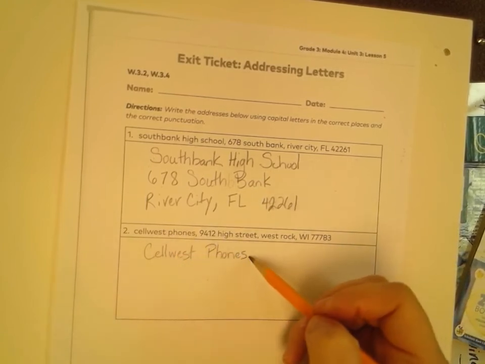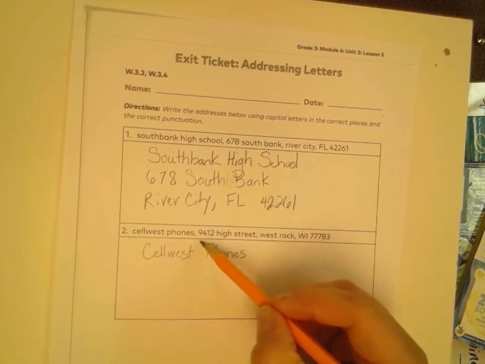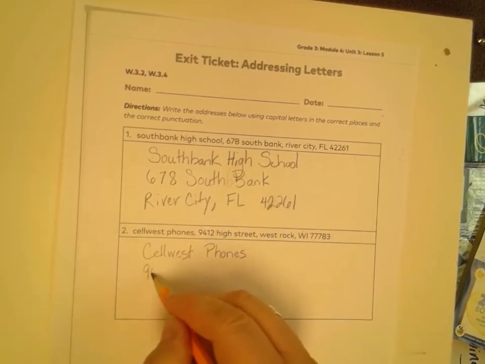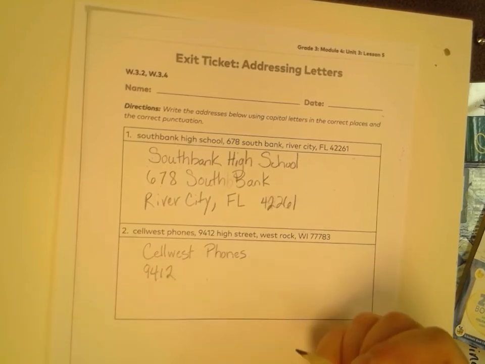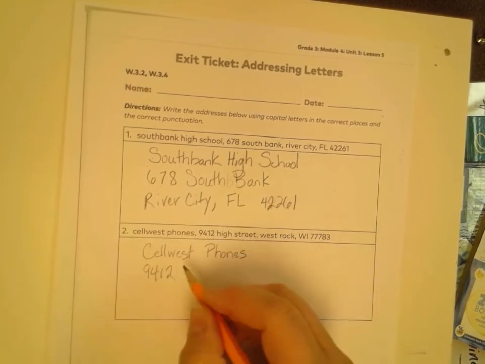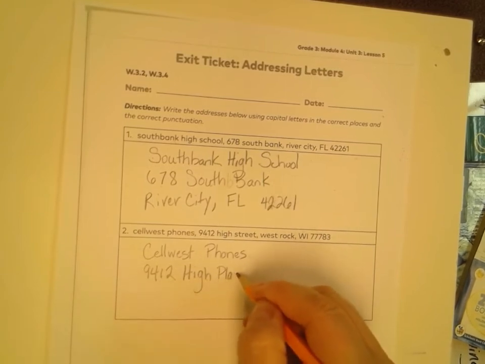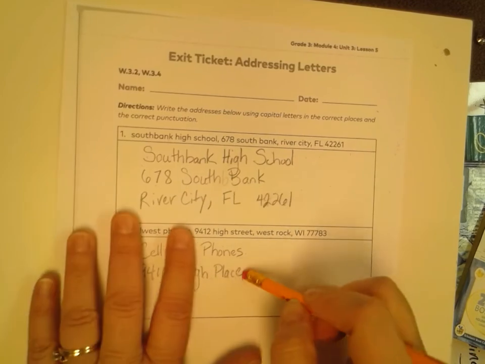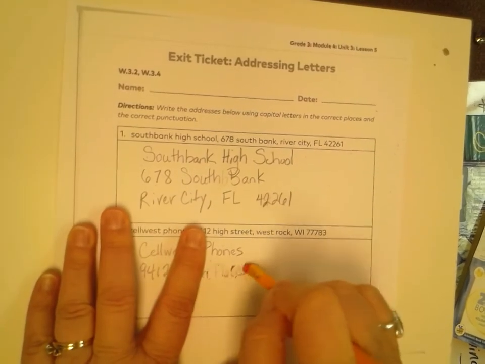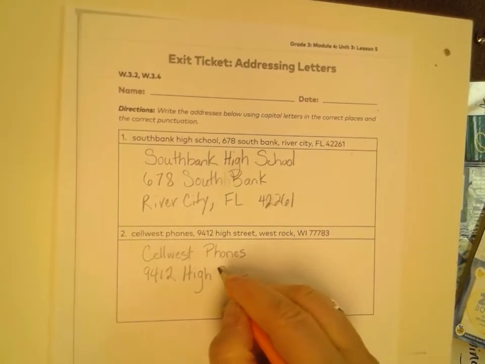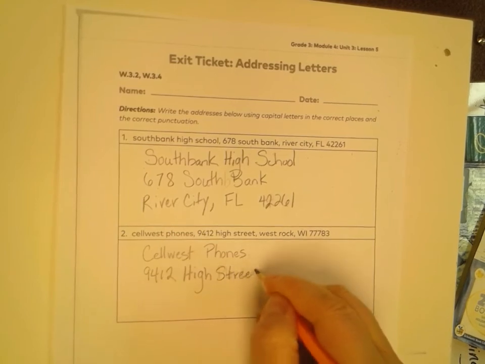The second line starts with the address, so 9412 High Street. There's the name of our place, so we need to capitalize it. High Place. No, it's High Street. Hopefully there's an eraser in your pencil.